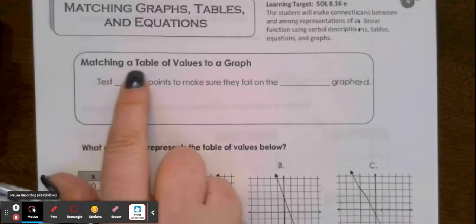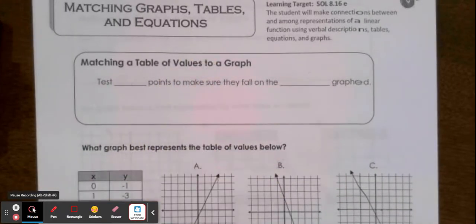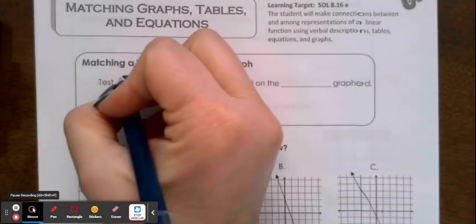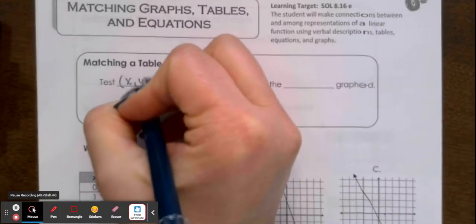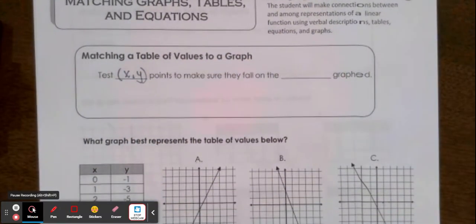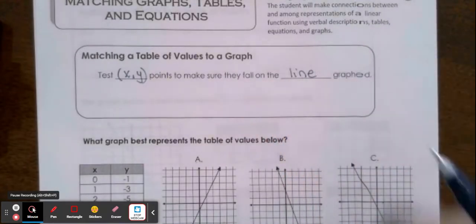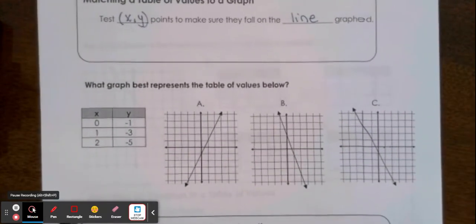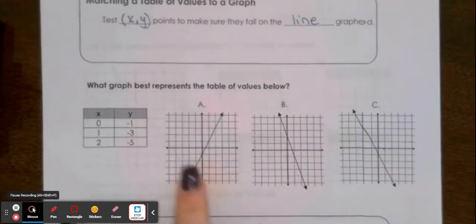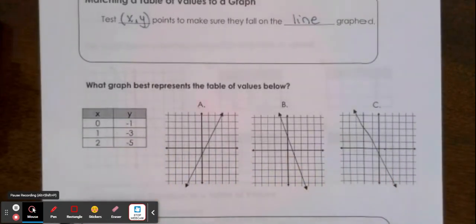So let's say we are given a table of values and we want to match it to a graph. Well, we're going to test those points, the X and Y points, the table of value points, to make sure they fall on the line graphed. So here's an example. I'm given this table of values. Which graph matches it? Well, let's plot some points.